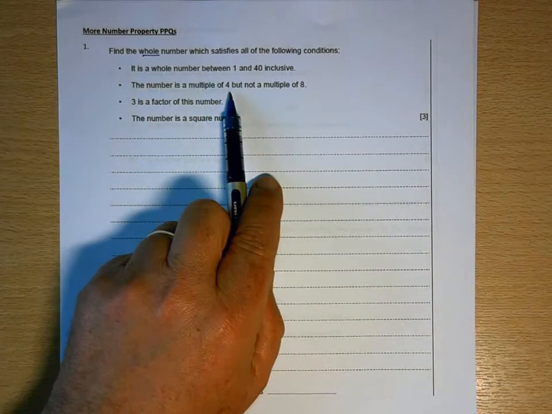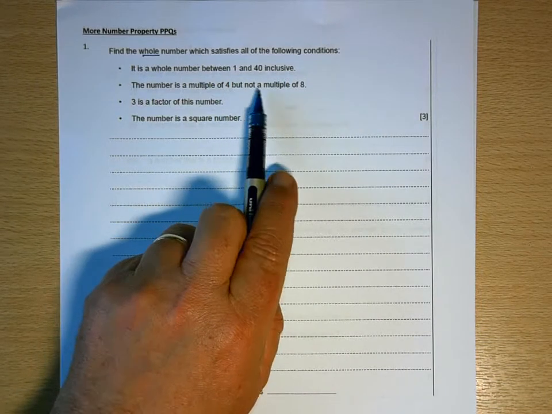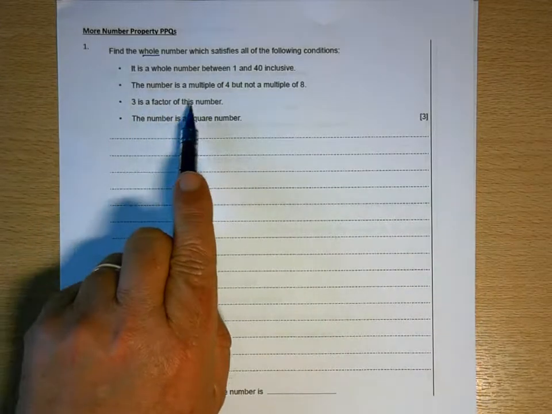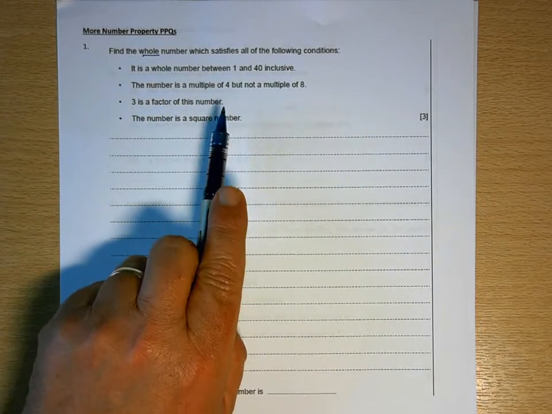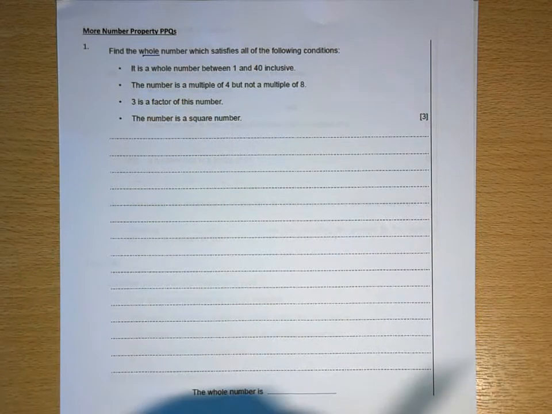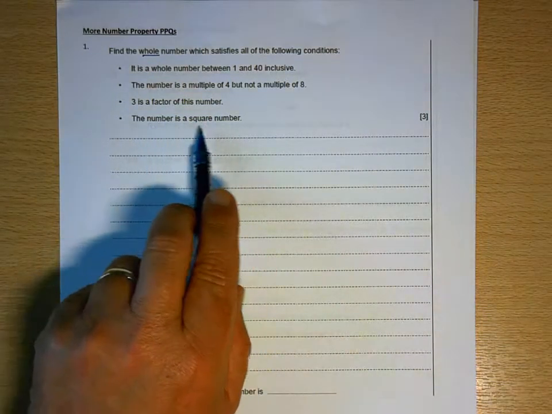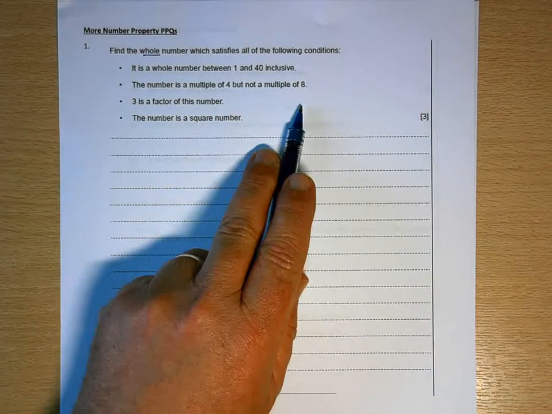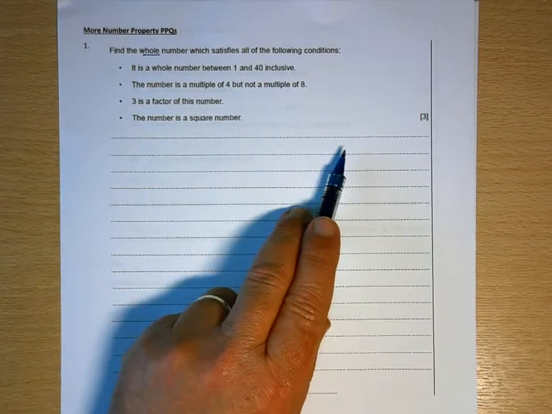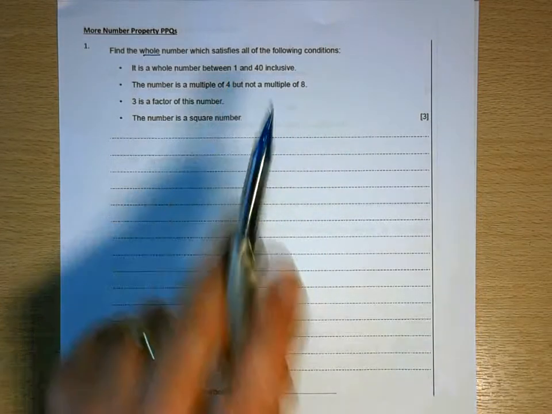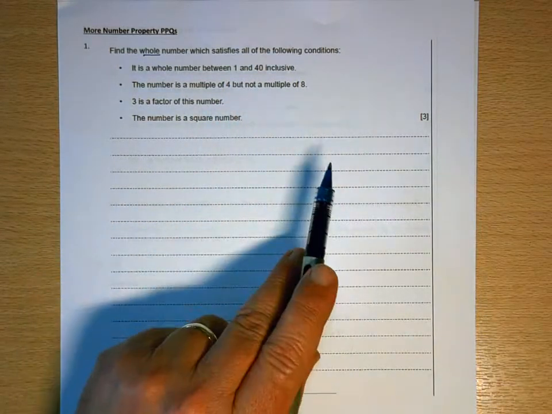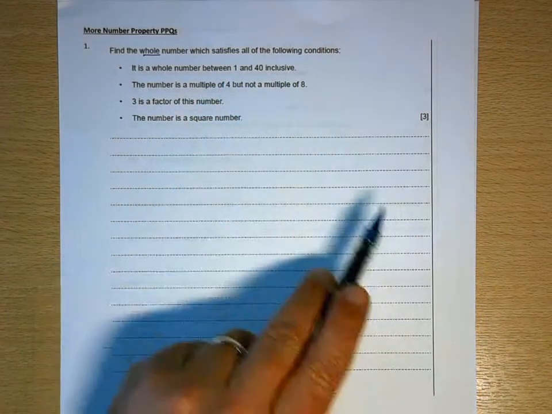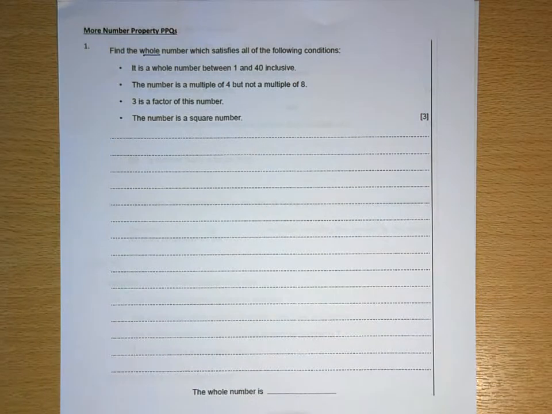The number is a multiple of 4, so it's in the 4 times table, but it's not in the 8 times table. 3 is a factor of this number, so 3 divides into it exactly. And the number is a square number. Now often if they tell you it's between a certain range of numbers and there's not too many of them, I would write them all out. But because that means I'll be listing 40 odd numbers, then I'm not going to. The clue here that narrows that list down most rapidly is that it's a square number.